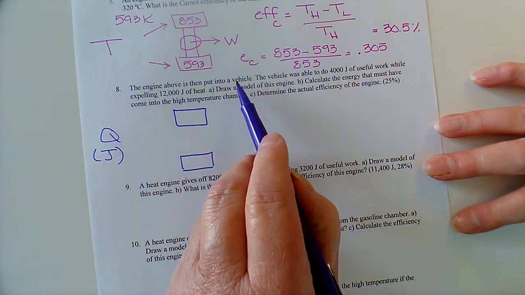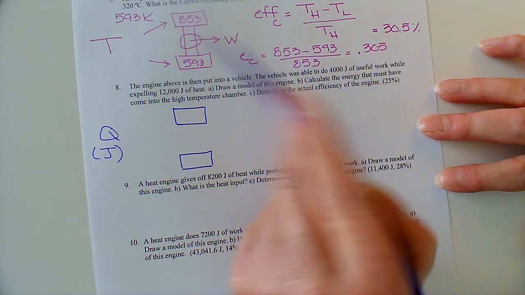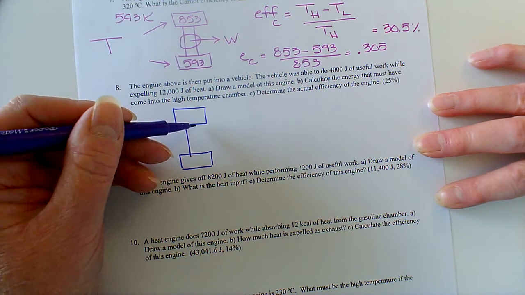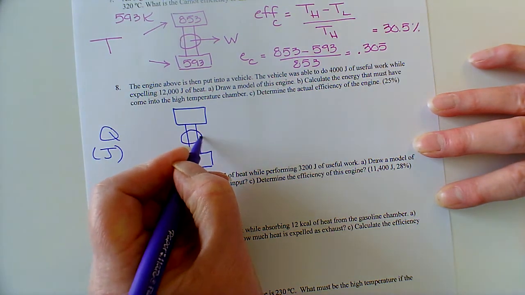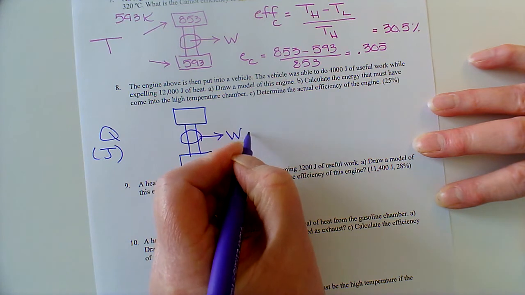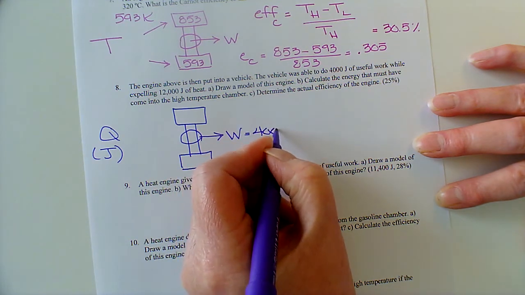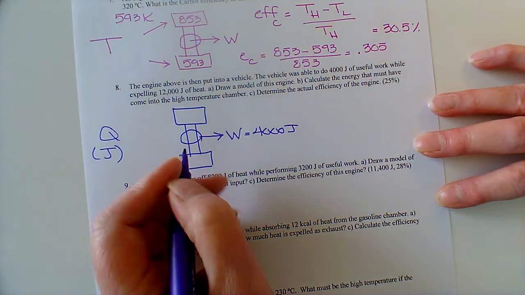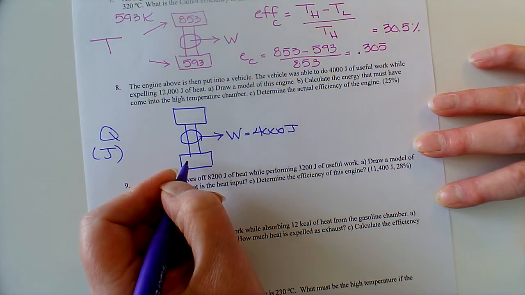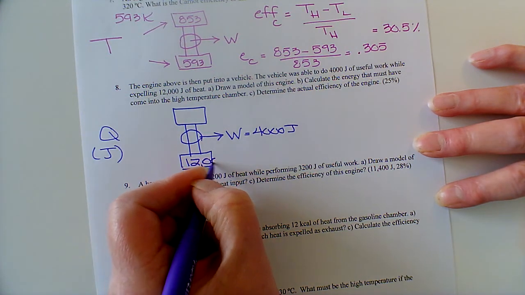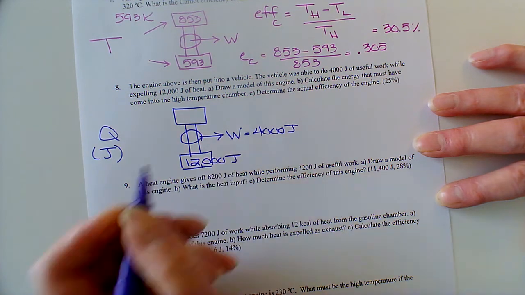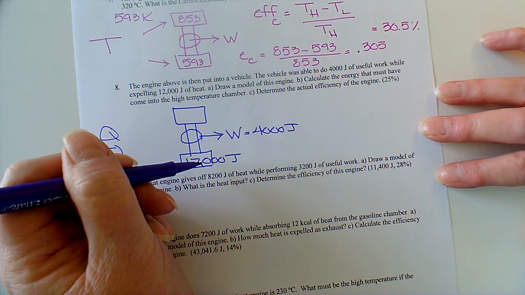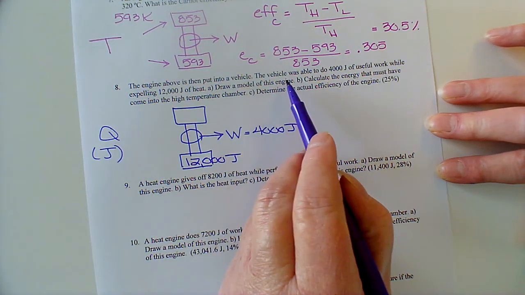All right, so the engine above is then put into a vehicle. The vehicle was able to do 4,000 joules of useful work. So there was this heat flow that was happening. I had my engine, and I was able to get a work of 4,000 joules out of this engine for a period of time, while during that same period of time, 12,000 joules of heat was expelled. So that must have come out of the gas or the exhaust system. So draw a model of this engine.